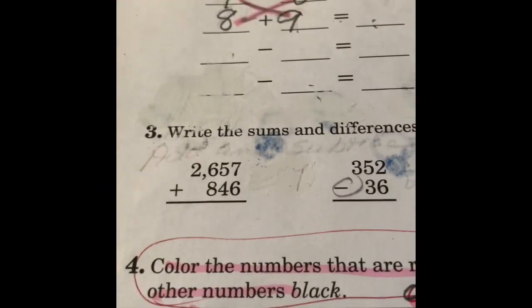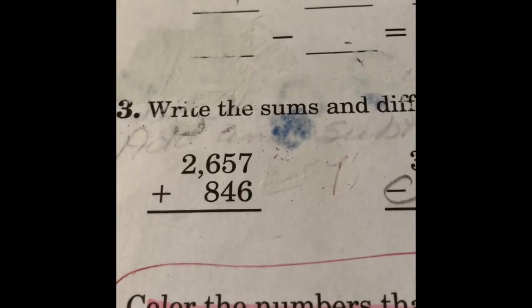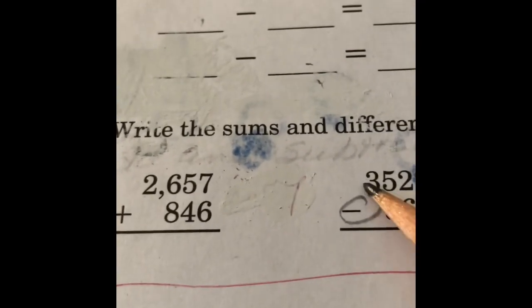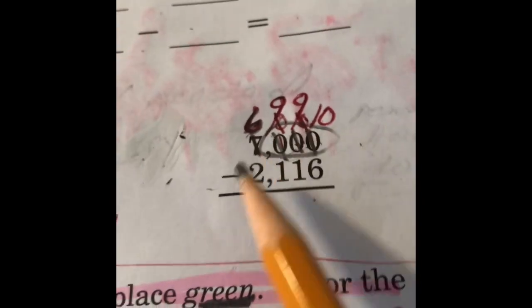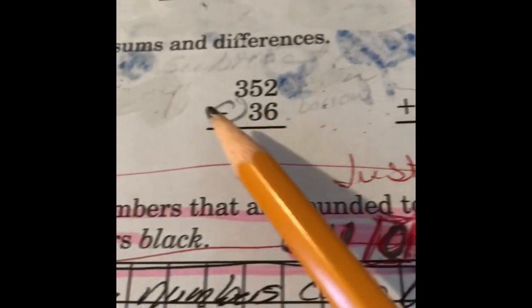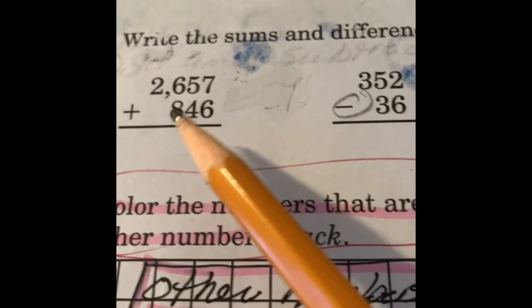Okay, let's go on to number 3. Number 3 is just writing the answers to the adding and subtraction problems. Don't forget your zeros here. Don't forget adding and subtraction.